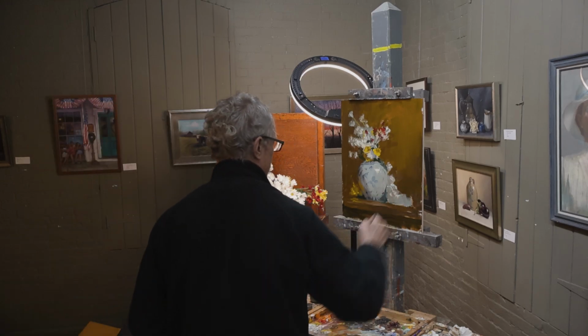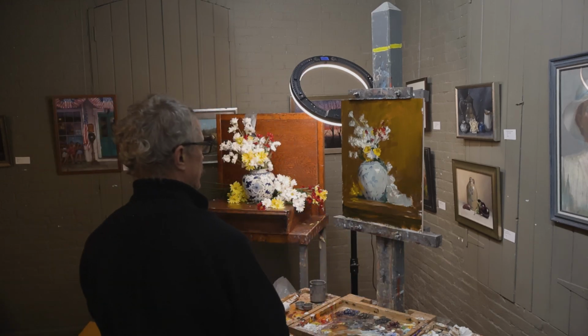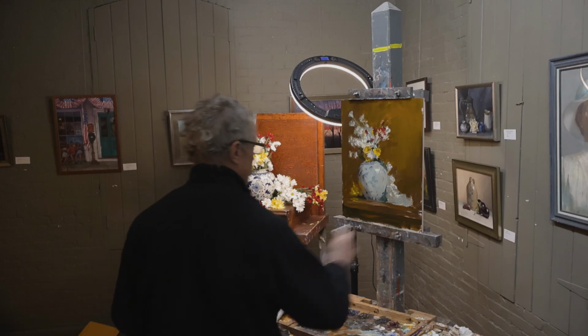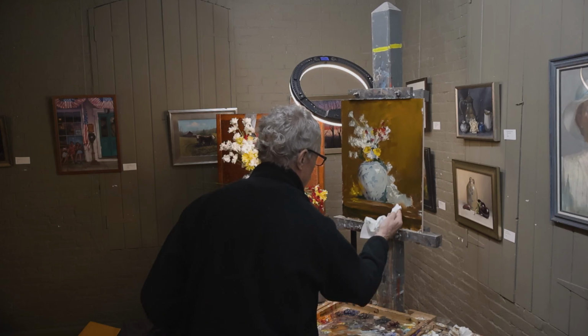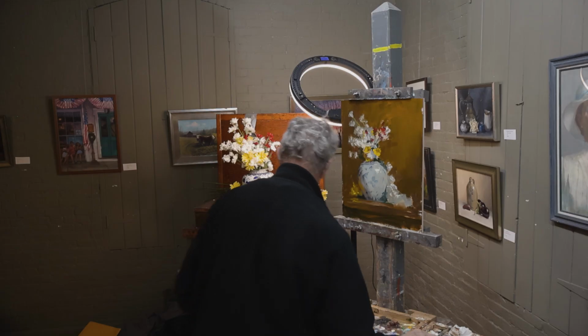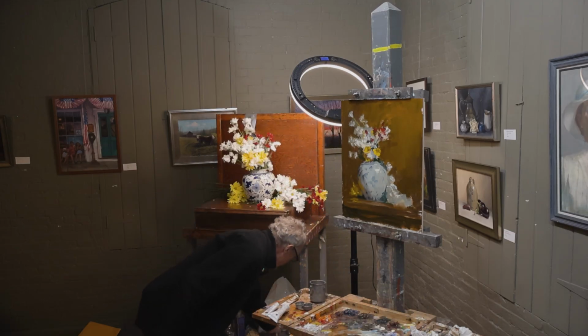And then, oh yeah, I saw this flower here. This could be the sort of punchline flower. So bear with me.